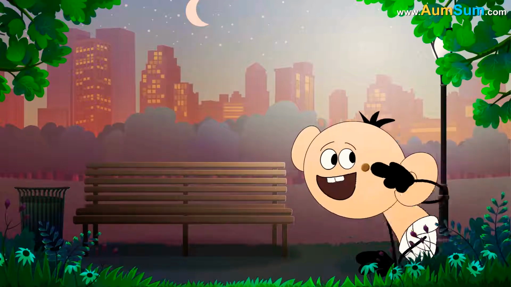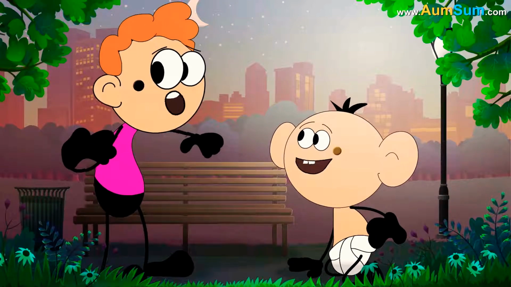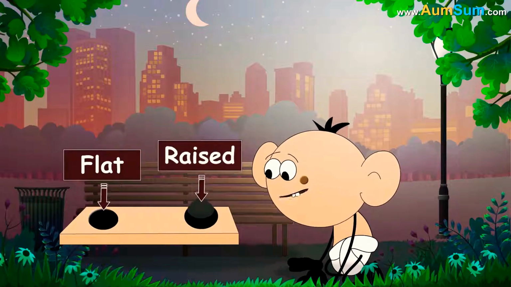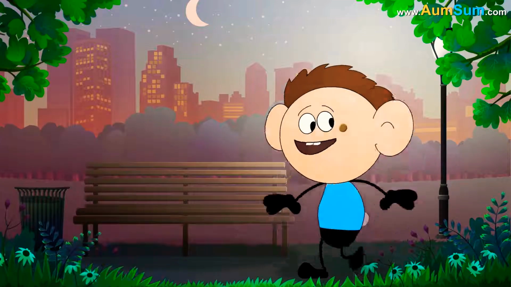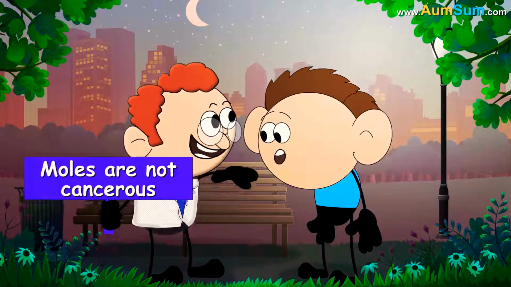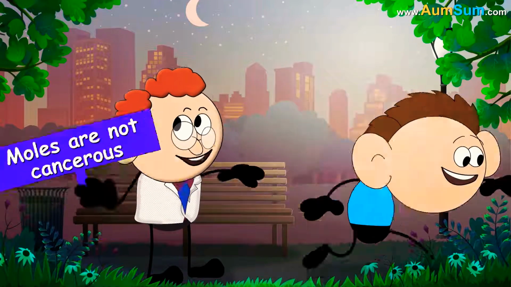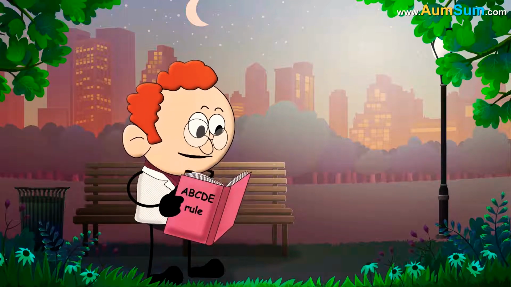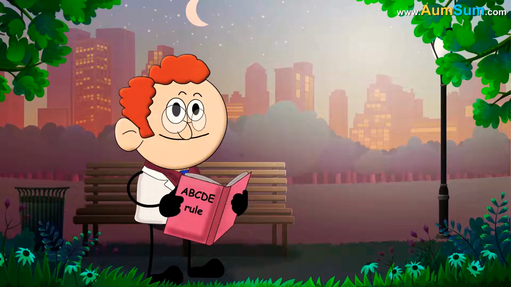Moles can be present at birth or can appear later in life. They're usually black or brown and can be flat or raised. Some moles may even disappear with age. Usually, moles are not cancerous, but doctors have come up with a rule called the ABCDE rule, which will help you indicate whether the mole is cancerous or not.